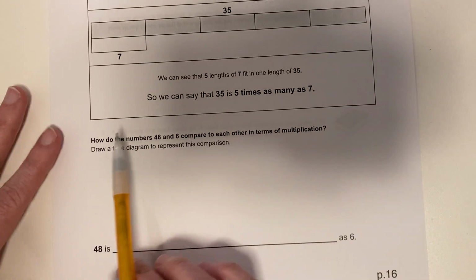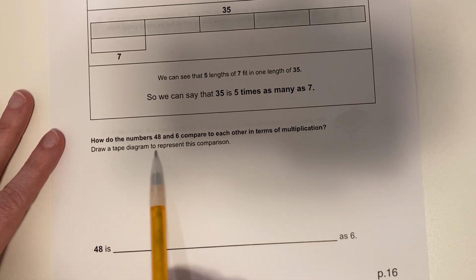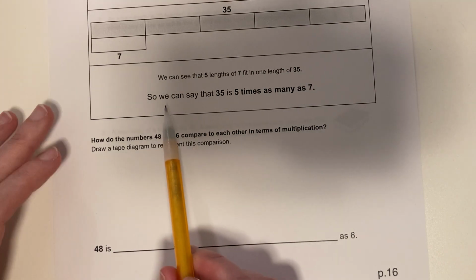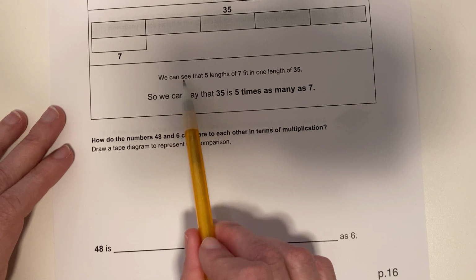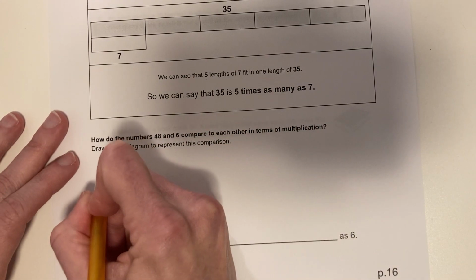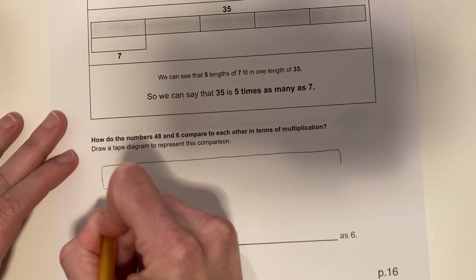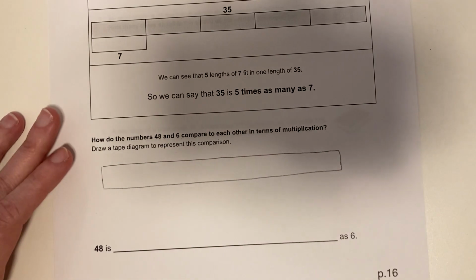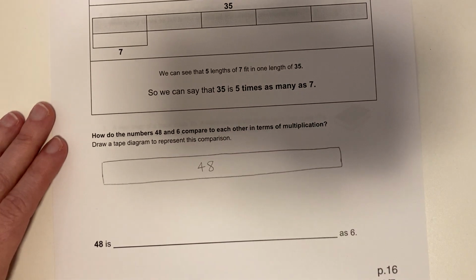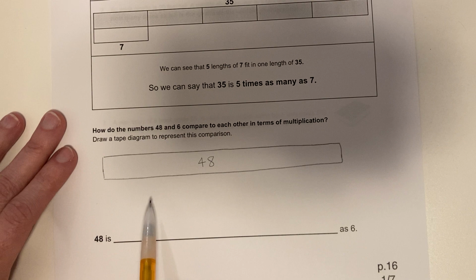That whole big part is just an example. Now we're going to try it ourselves. How do the numbers 48 and 6 compare to each other in terms of multiplication? Draw a tape diagram to represent this comparison. 48 and 6. So I'm going to look at this one, see if that can help me. We can see that 5 lengths of 7 fit into one length of 35. So if I have a length of 48, how many 6s fit into 48? So I'm asking myself, 6 times what equals 48? So if this is 48, how many 6s do I need to equal 48? And I know that 6 times 8 is 48.